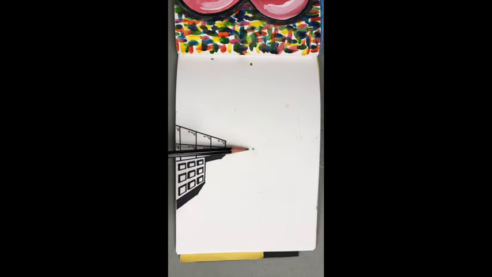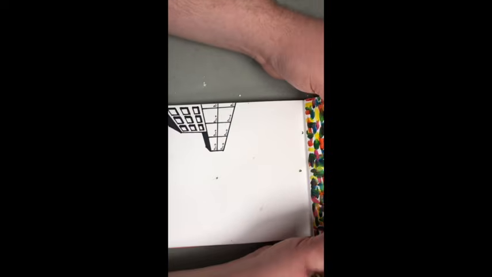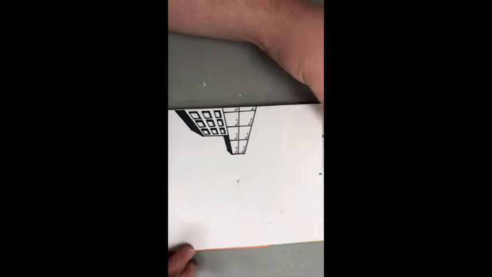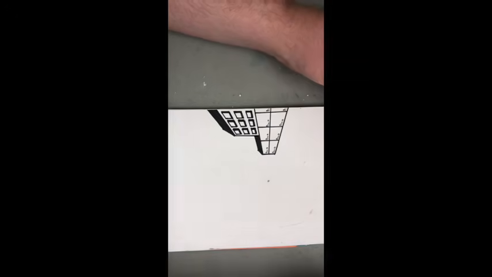Now, I already had my vanishing point there because I started my city. I just wanted you to see what our buildings may look like. And now I'm going to add a few with you. So I'm going to go ahead and turn my page, and I'm going to add some more buildings with you. All right. So I have my vanishing point here.